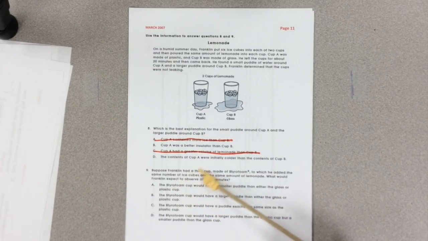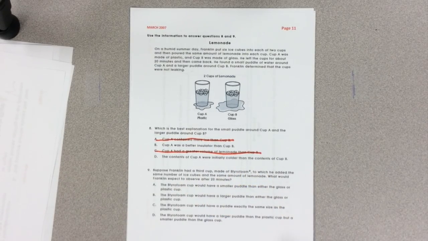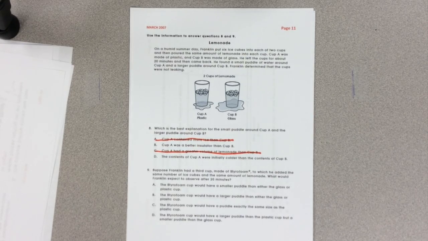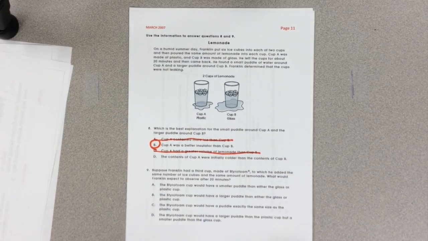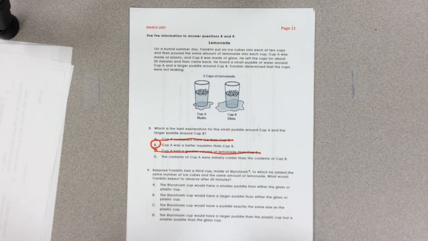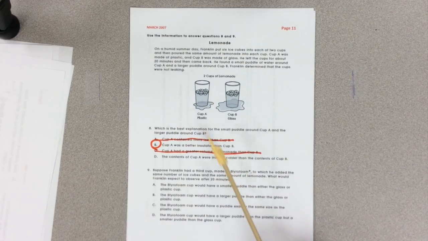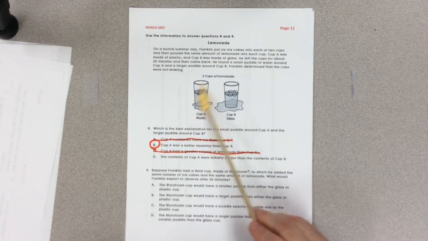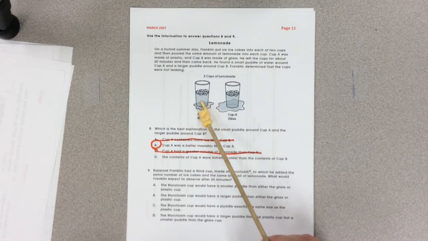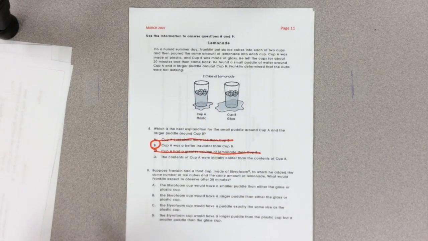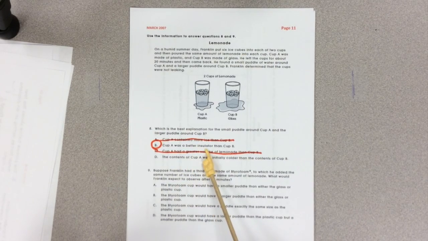The contents of A were initially colder than the contents of B. I don't see how that's possible because they put 6 ice cubes into each and poured the same amount of lemonade. I assume the lemonade came from the same pitcher. But anyway, they're talking about insulators here. So the plastic cup is a better insulator than glass. So it has what they call sweat, but it's actually condensation caused by the humid air on the outside condensing on the colder glass. So a better insulator will prevent that.